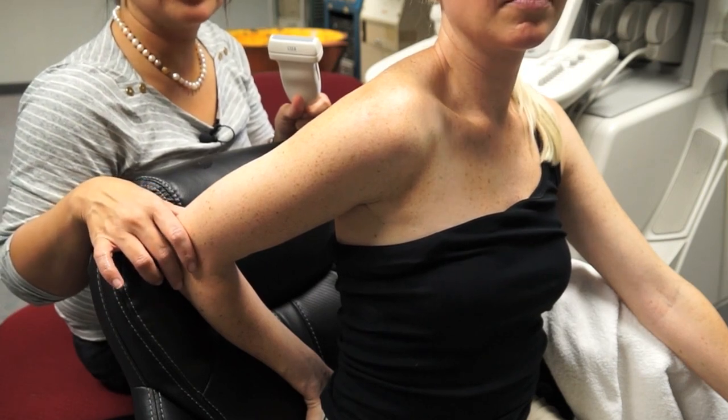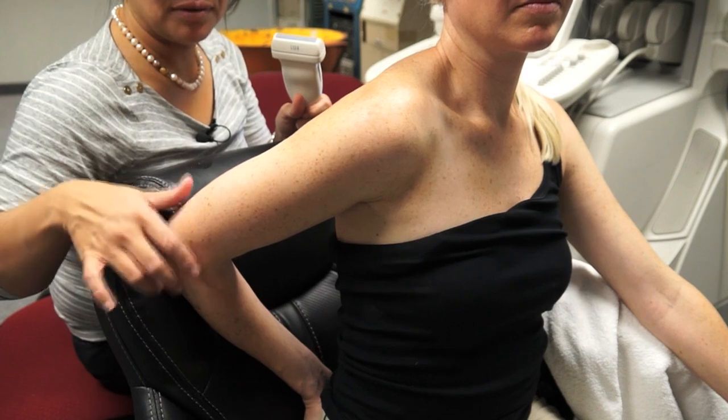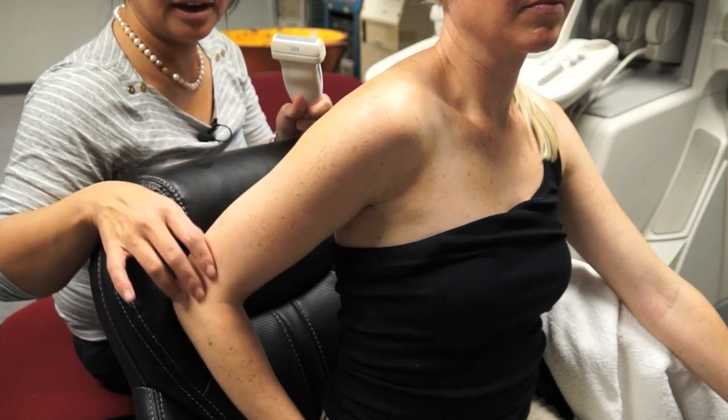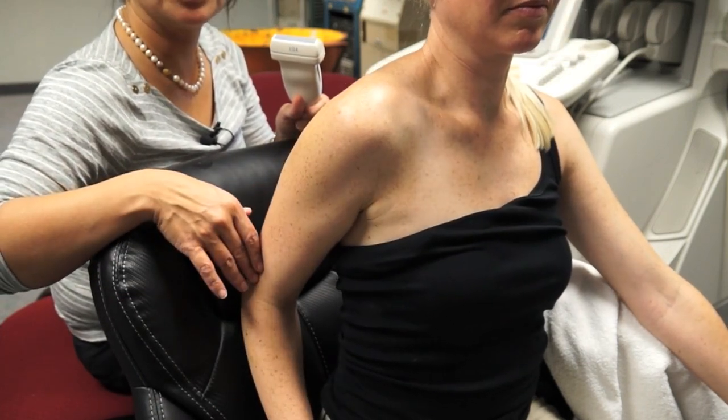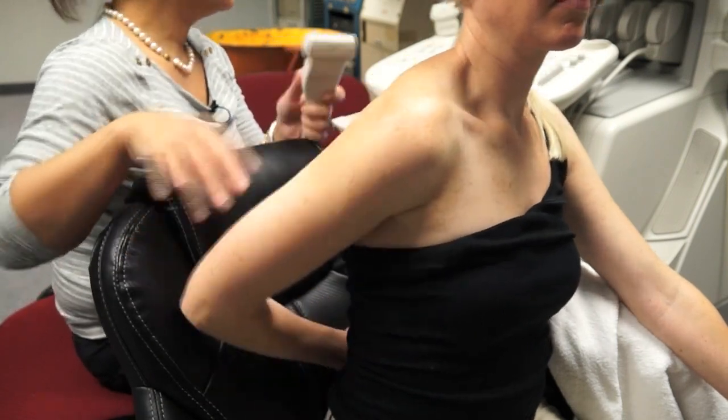Ironically, patients with supraspinatus pathology can't be in this position, so you can actually have them put their hand in their front pocket and keep their elbow back also. But since we have a nice healthy patient, we'll have her put her arm behind her back. Okay.